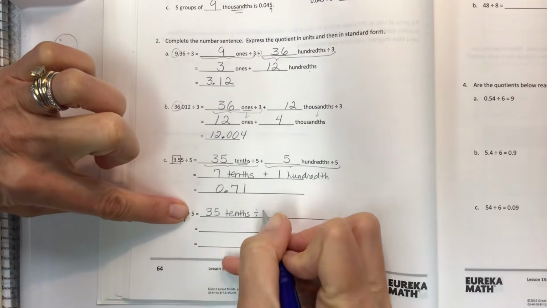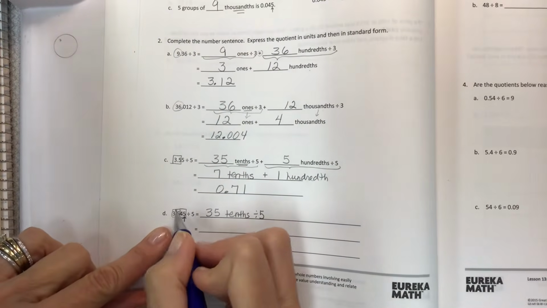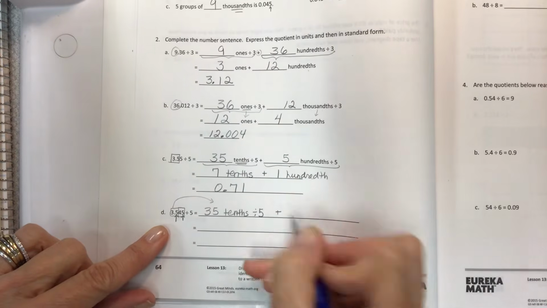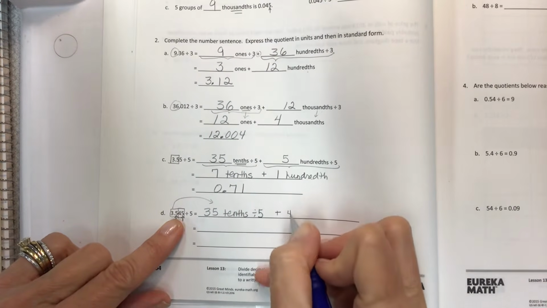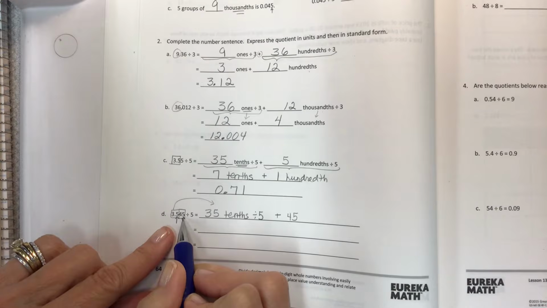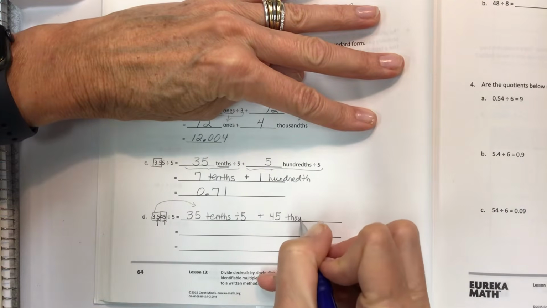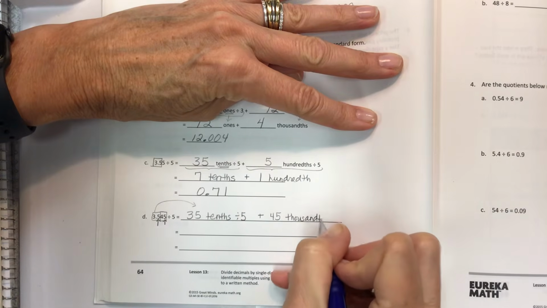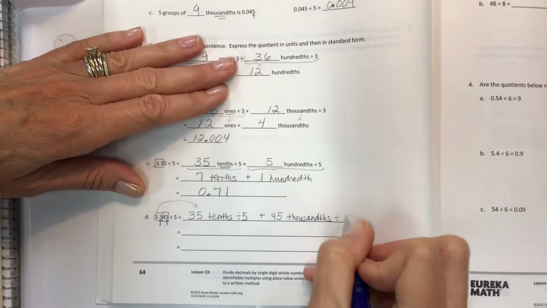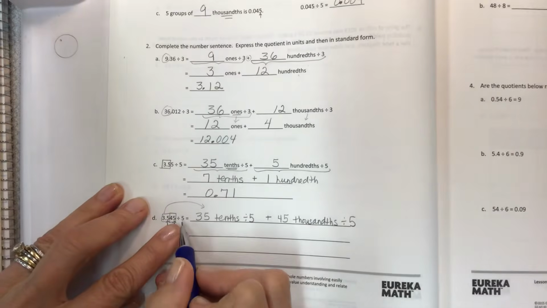5 is your divisor, so write it here. That's the first part. Now plus the second part, 45. What position? Tenths, hundredths, thousandths. Label it correctly. Thousandths, divided by 5, which is still your divisor.